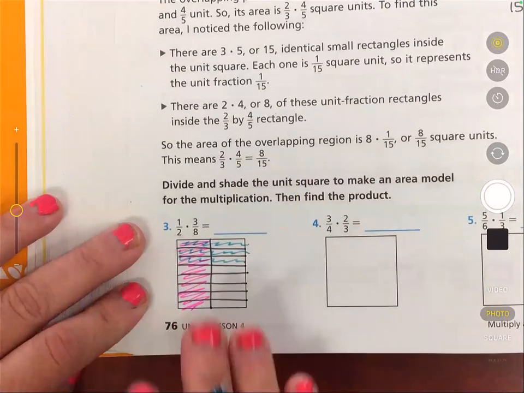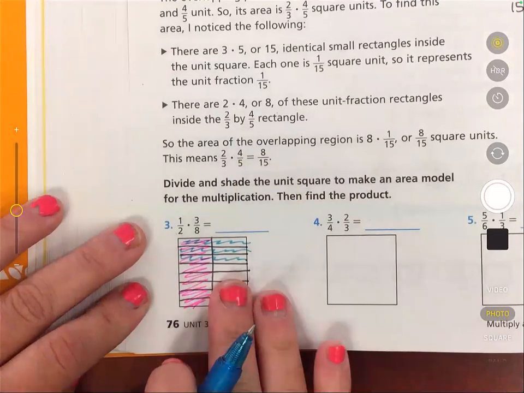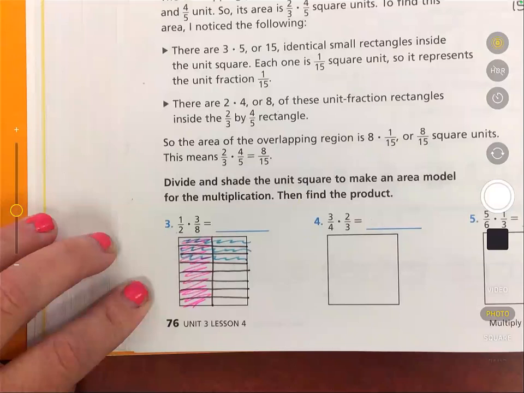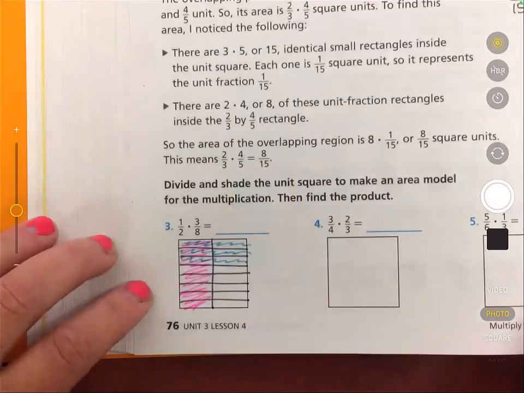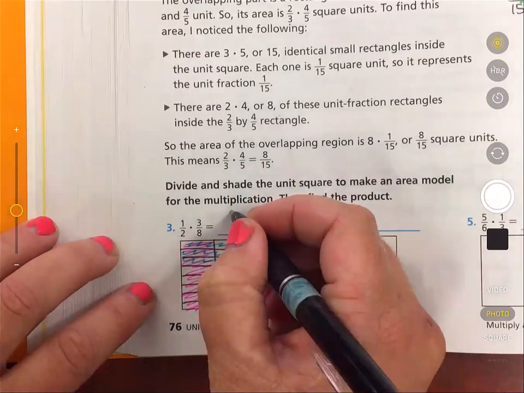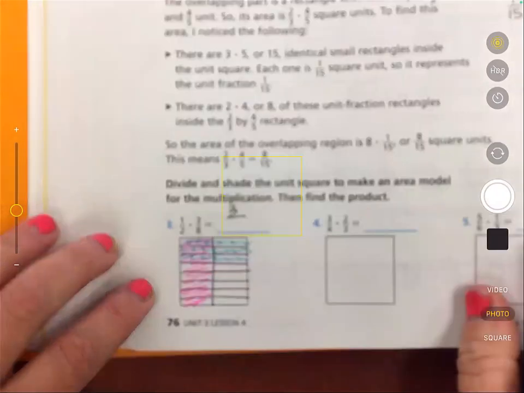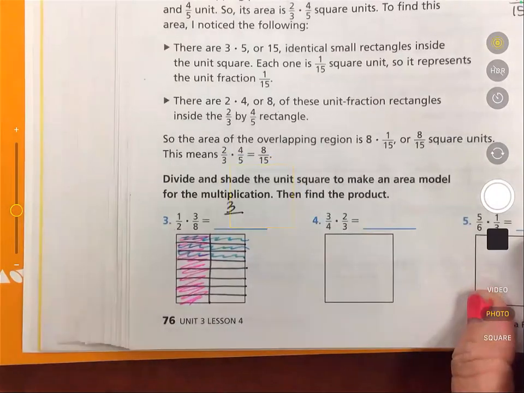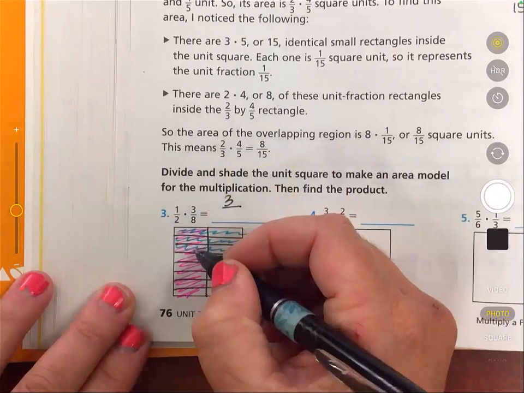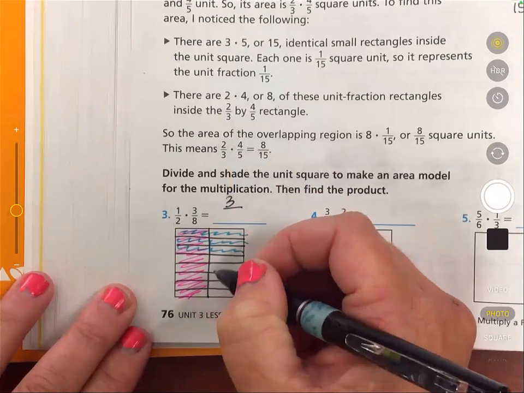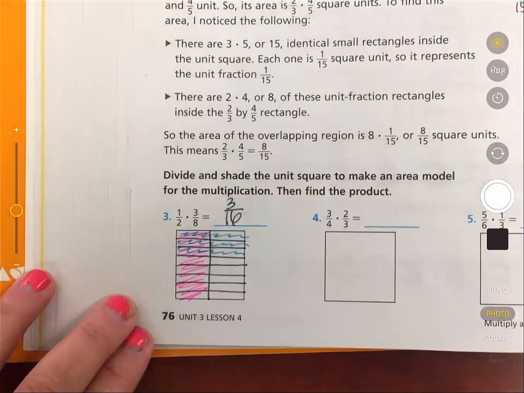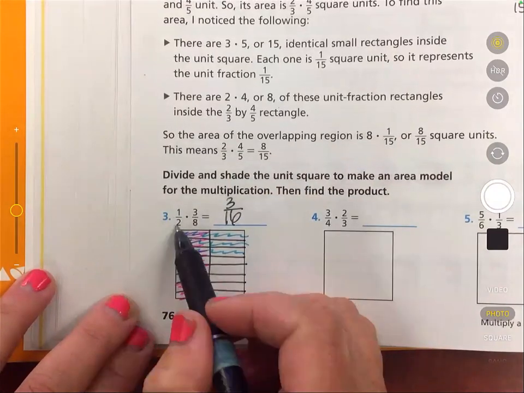Okay. And now to use this drawing to figure out what our answer is, how many sections are colored in both pink and blue? 3, right? 1, 2, 3. There's 3 that have both pink and blue. How many total rectangles are in this figure? There are 16. 1, 2, 3, 4, 5, 6, 7, 8, 9, 10, 11, 12, 13, 14, 15, 16. 16 pieces. 1 times 3 is 3. 2 times 8 is 16.